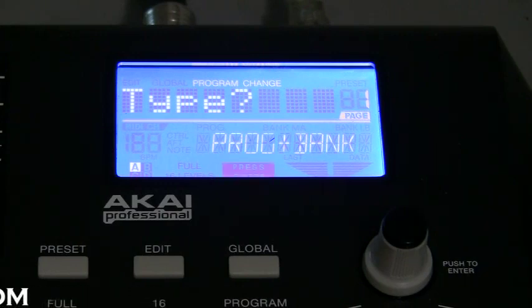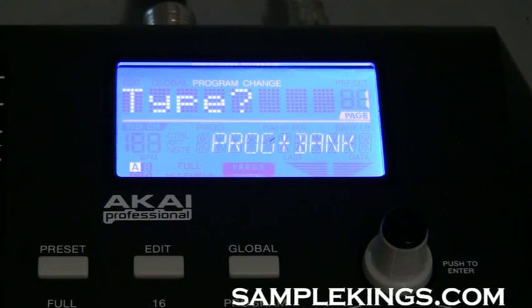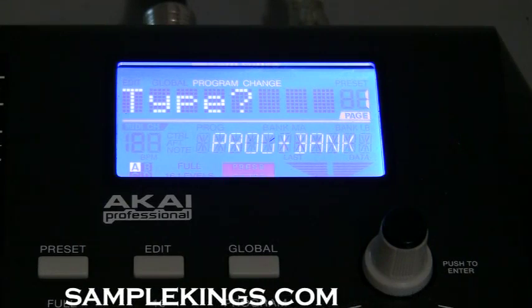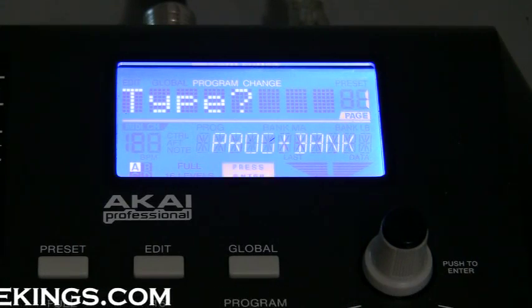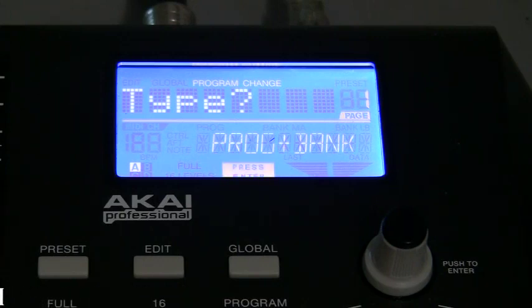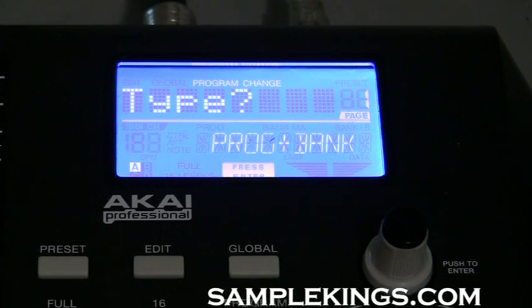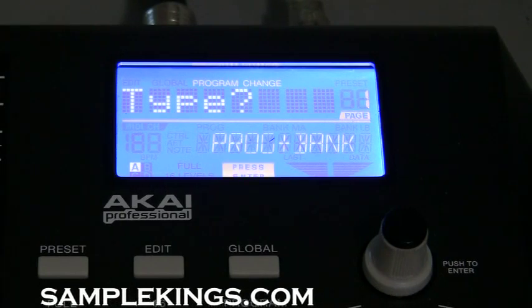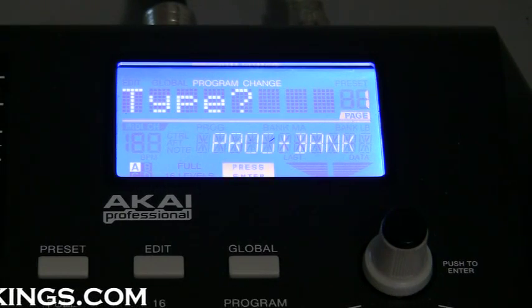That's 16,384 different banks. Be aware of that. It allows you to access up to that much in bank program data. You can use program bank if your DAW, digital audio workstation, or your external device supports LSB and MSB.